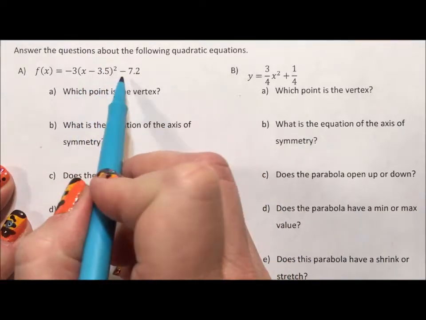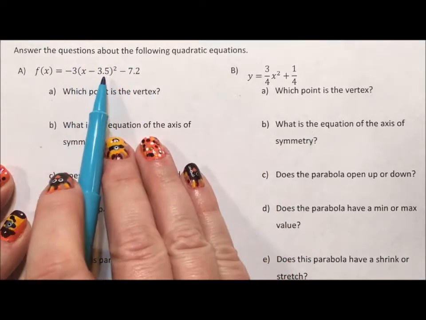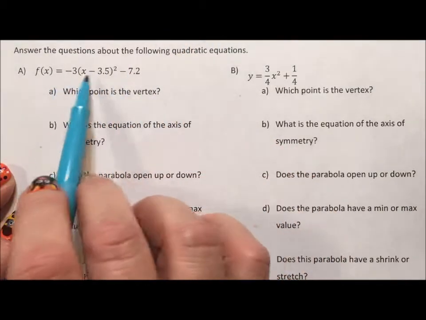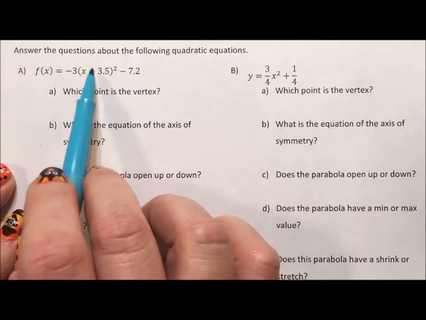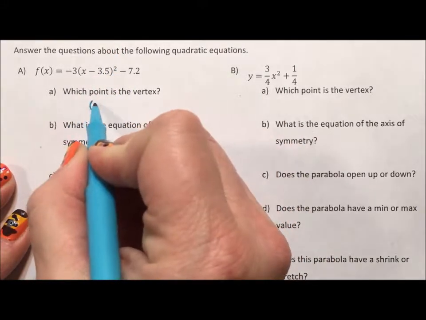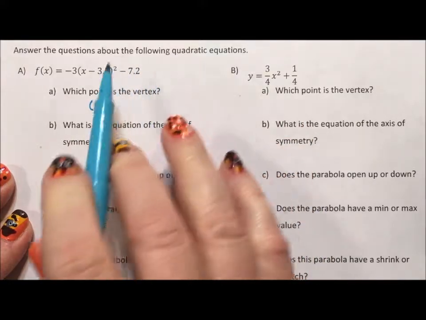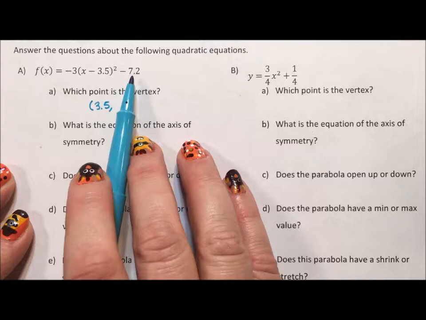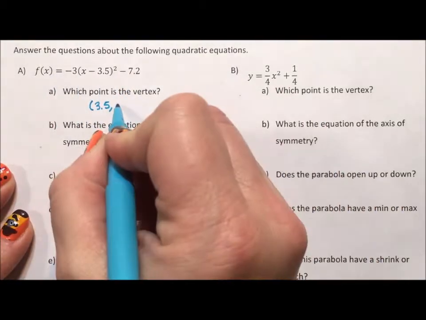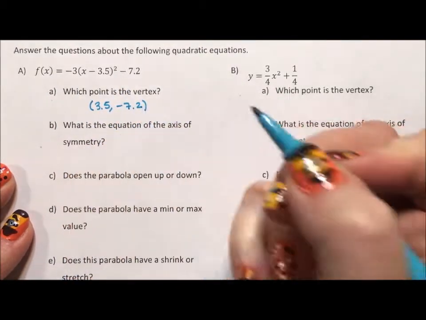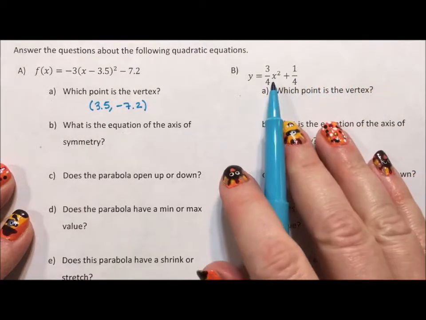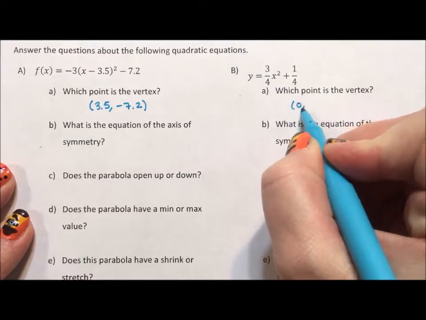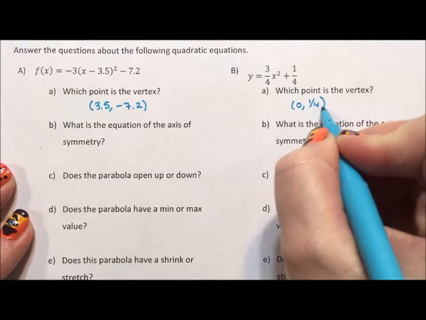The vertex, this is vertex form, and the number tracked in parentheses with the x is the x value of the vertex, but because they're both on the same side of the equal sign, we need to switch the sign so that we have a positive 3.5. This number out here is the y part of the vertex, and because it's already on opposite sides of that equal sign, the sign is absolutely correct. In the second one, it doesn't look like there's a number trapped in the parentheses with the x, so we use 0 and 1/4.